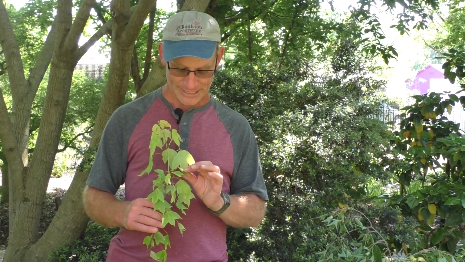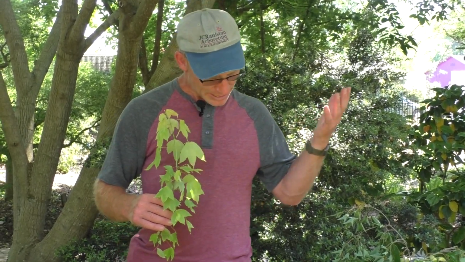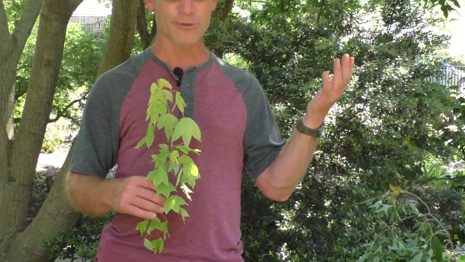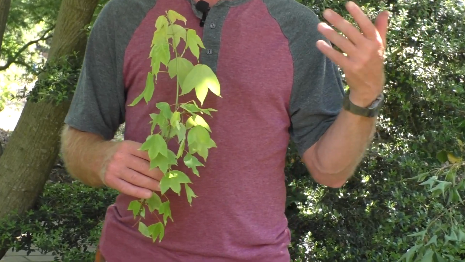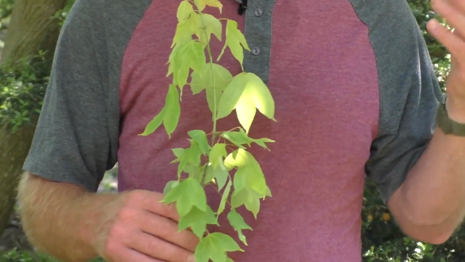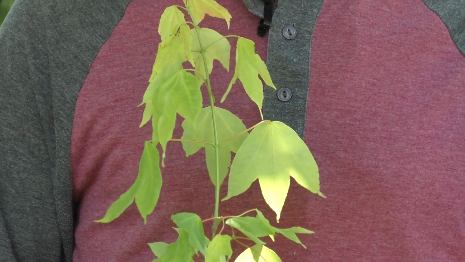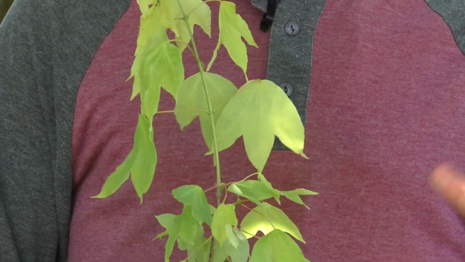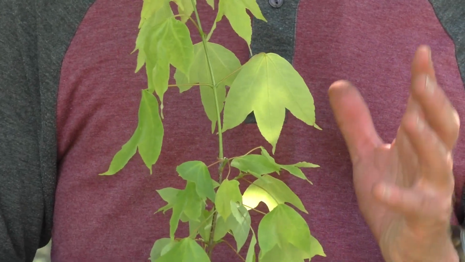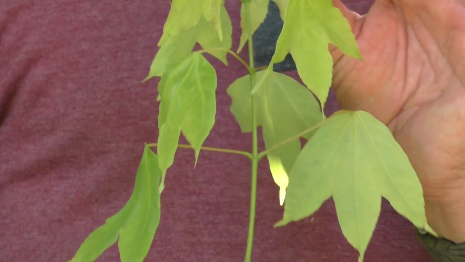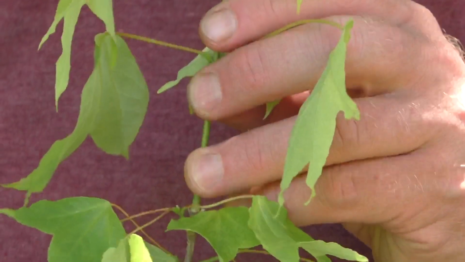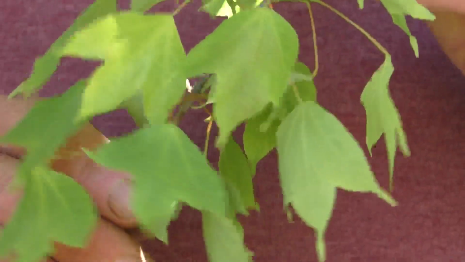But it's a full-size Acer buergerianum, which gets 25 to 30 feet tall easily. We have had them in the garden for years. They might get a little bit taller than that in reality, maybe up to 40 feet, but this is bright yellow with a little bit of blush on the new growth, and it stays fresh looking all summer long.